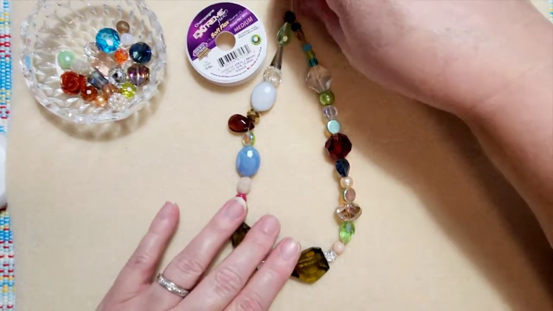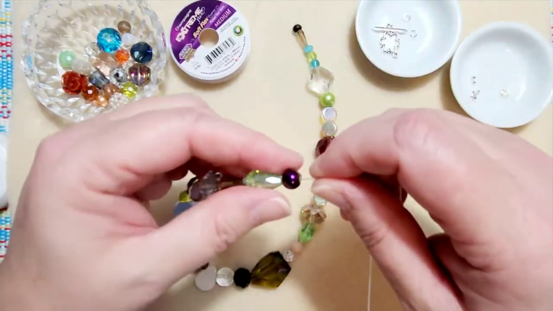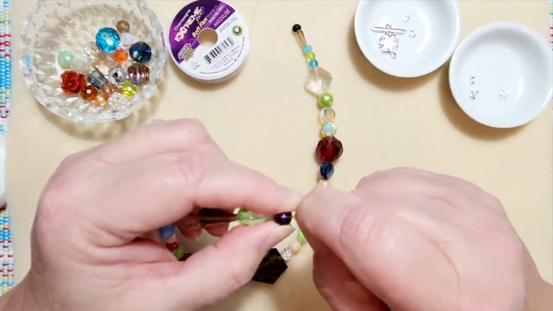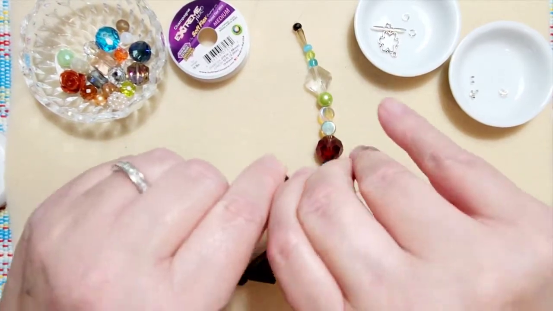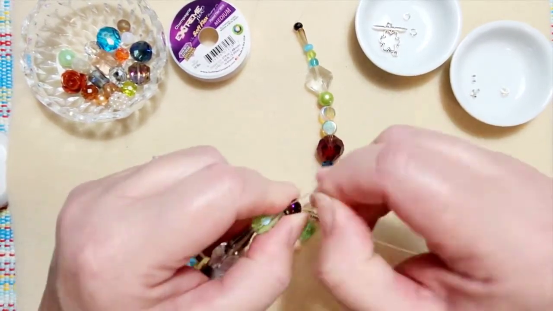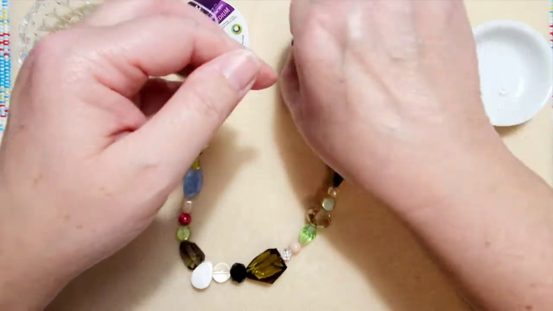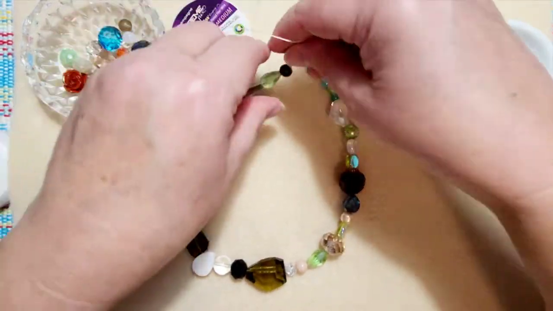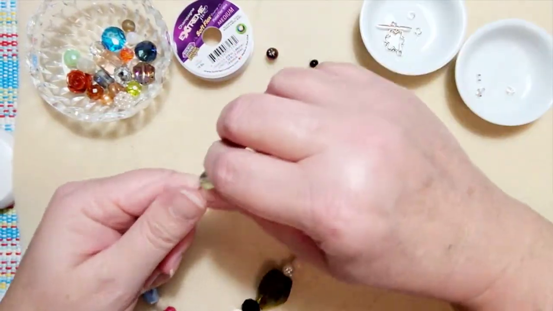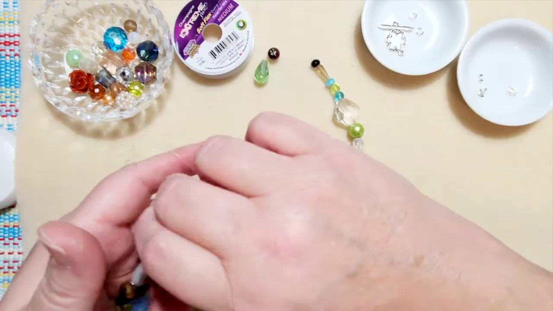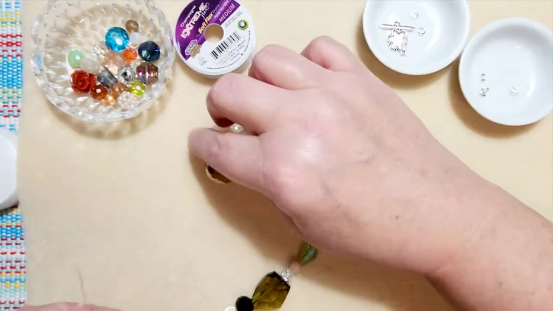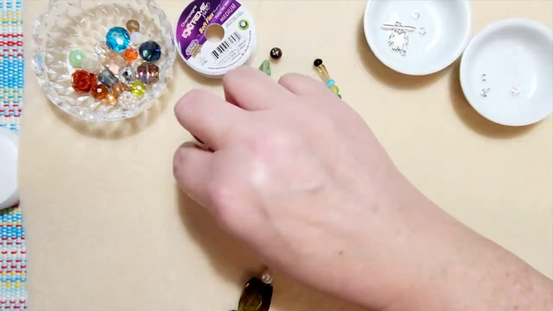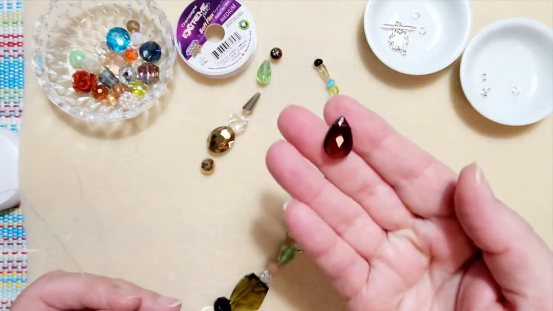So let's get started. So the first thing I'm going to do is I'm going to go ahead and unstrand these beads, and I'm going to keep them in the same pattern that they're in. So that means I want them to stay like they are, right? And I'm going to pull this out.